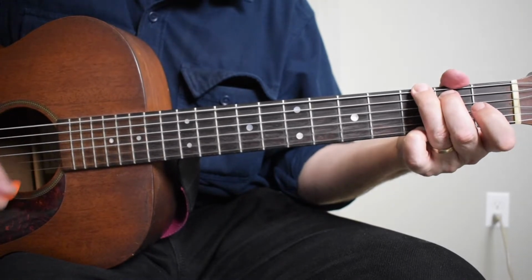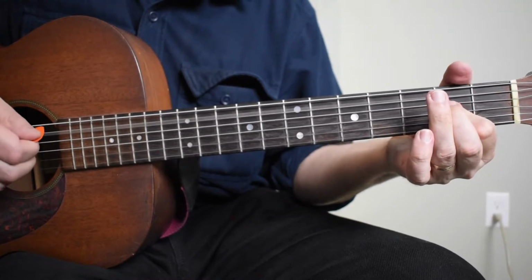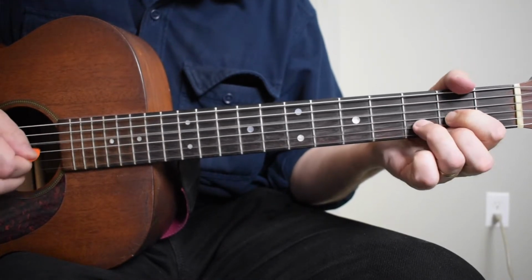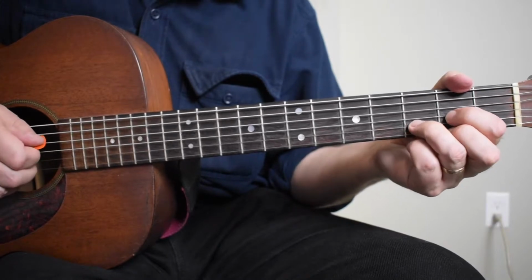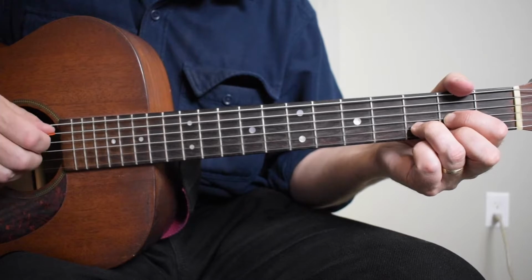G. A. You can apply the alternating bass idea to this too by going bass note, strum, strum, other bass note, strum, strum.